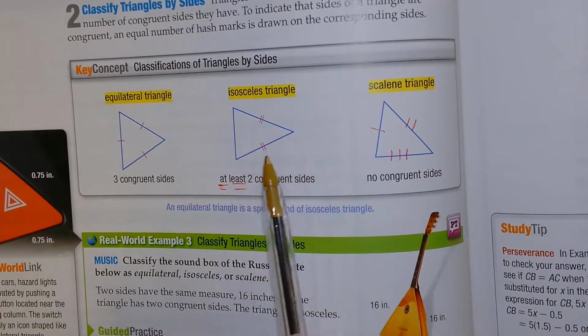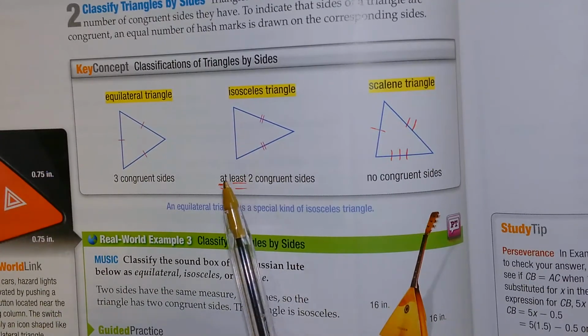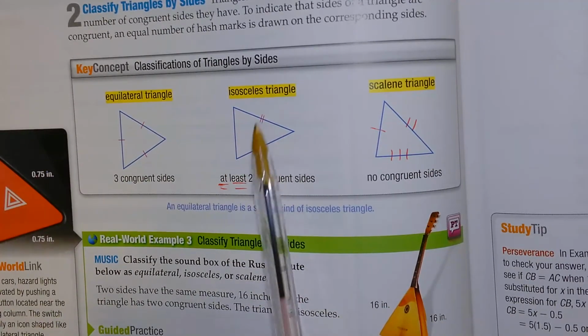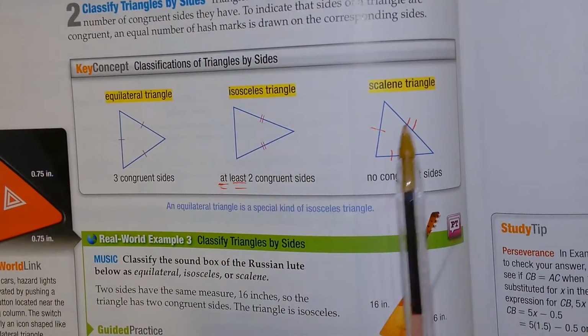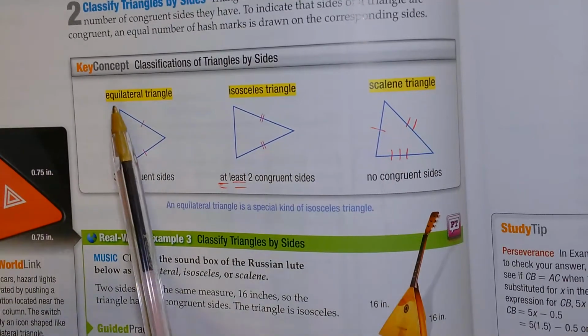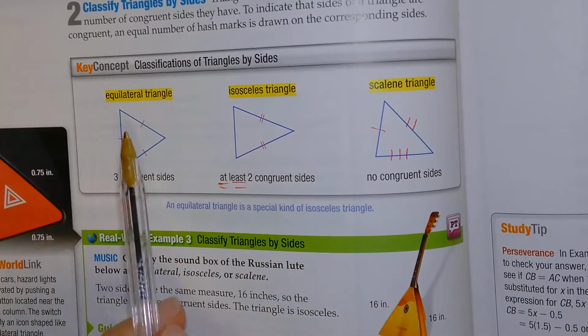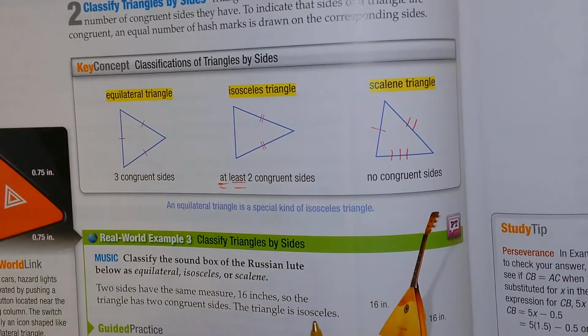Okay, in an isosceles triangle, you have two angles that are going to match each other, just like you have two sides in this picture. If you have two sides that match, you'll have two angles that match. In a scalene, since no sides match, none of your angles are going to match. And like we said before, in an equilateral triangle, if all three sides match, then all three angles will match.